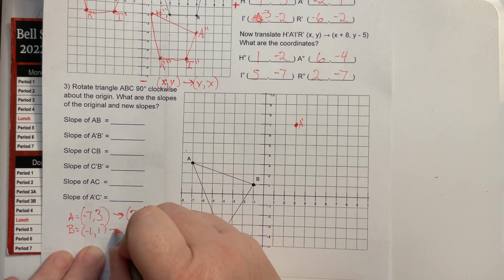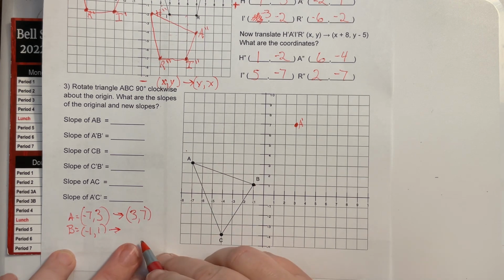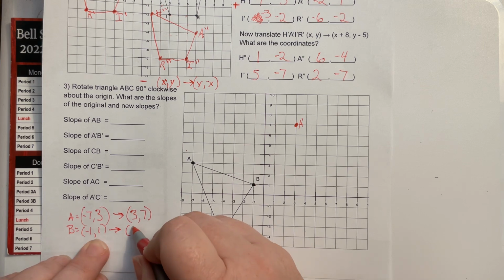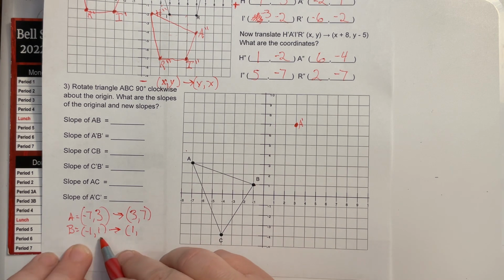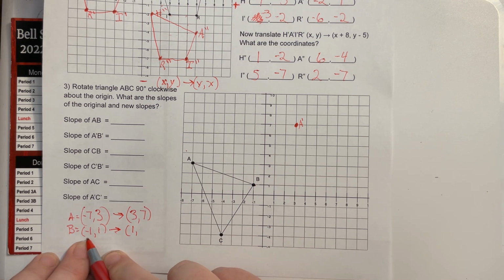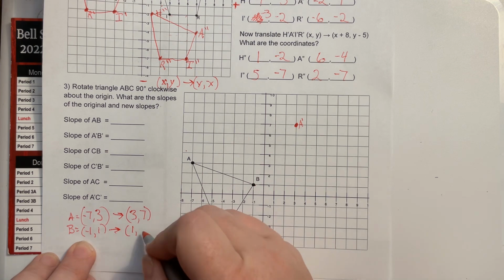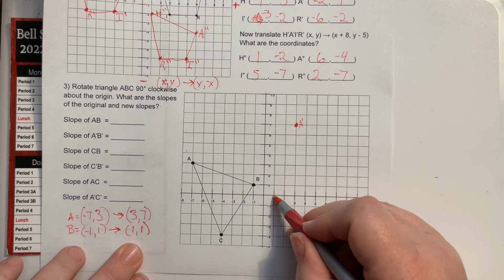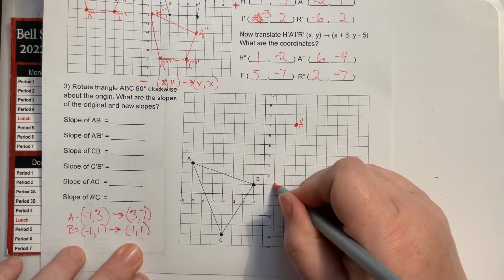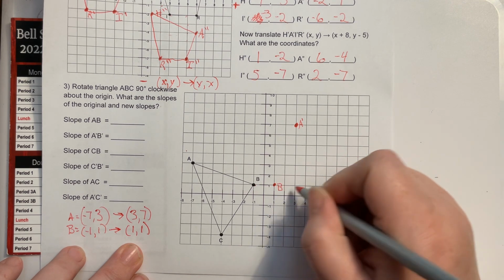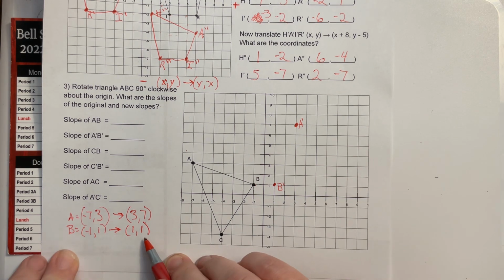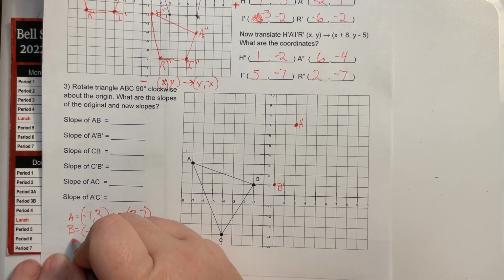So -1, 1, that's gonna translate to, what's my Y? My Y is 1, and my X is -1. So the opposite of -1 is +1. Let's go put that on here. 1, 1, that's right here. B prime.